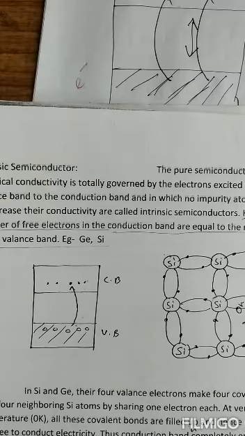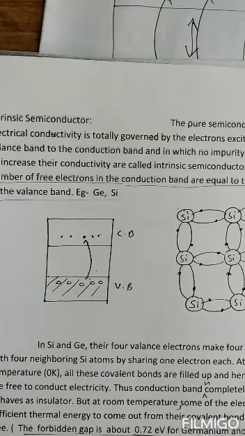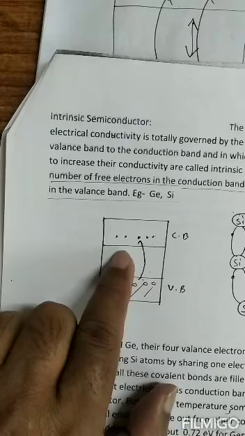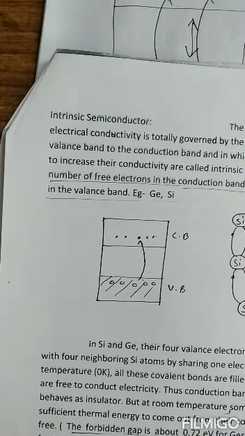What is a hole? A hole is nothing but the vacancy or absence of an electron in the bond of a covalently bonded crystal. This vacancy serves as a positive charge carrier and is called a hole. And a hole is actually not a physical entity. A hole is not any particle; a hole is a deficiency of electron. Clear? That means in intrinsic semiconductors, the number of free electrons in the conduction band is equal to the number of holes in the valence band. Okay?